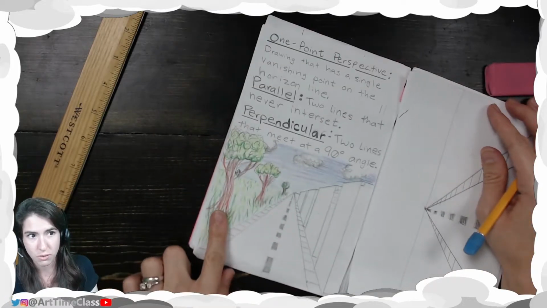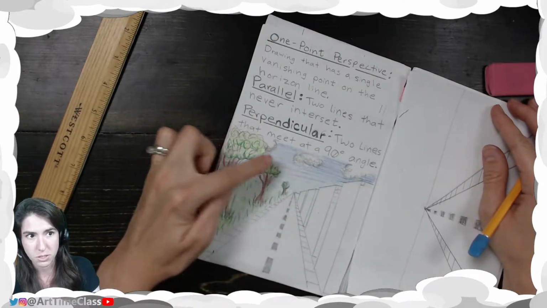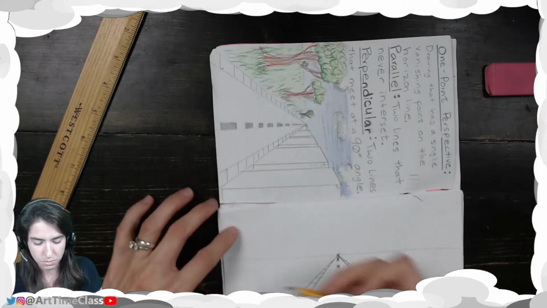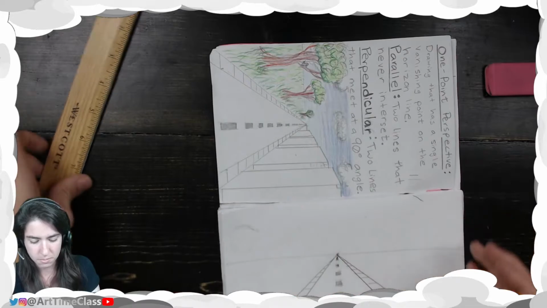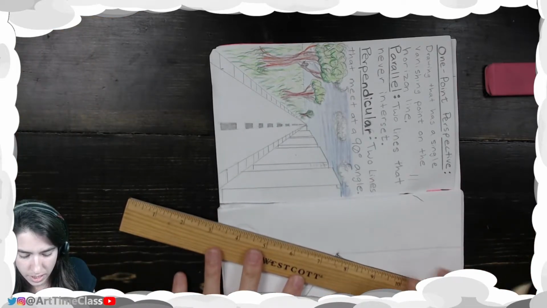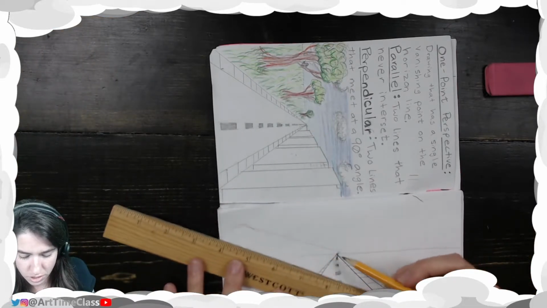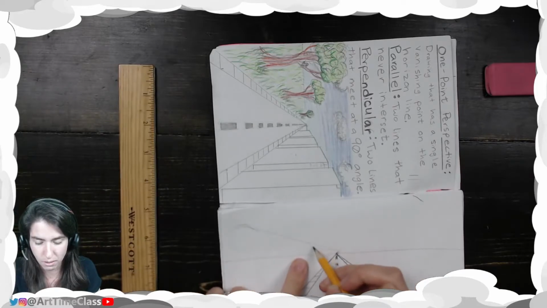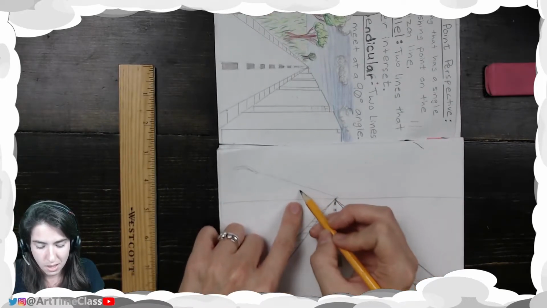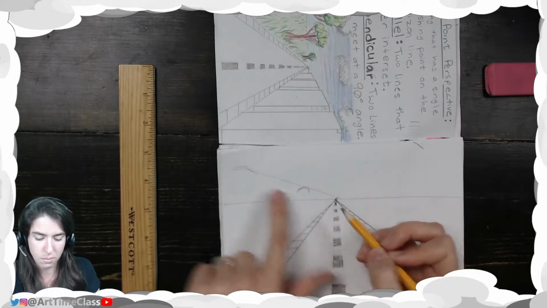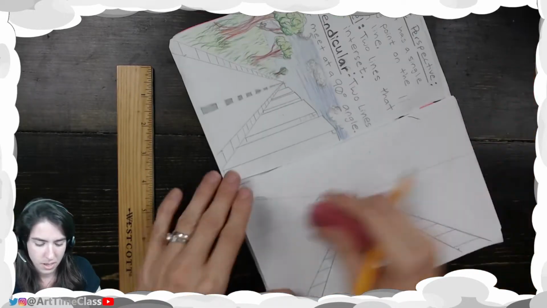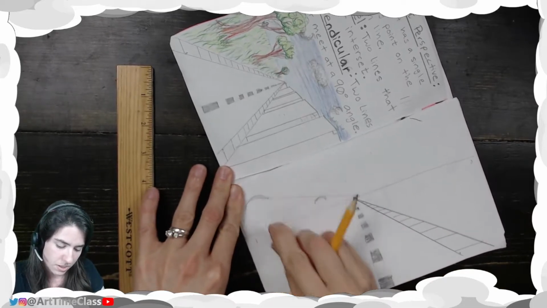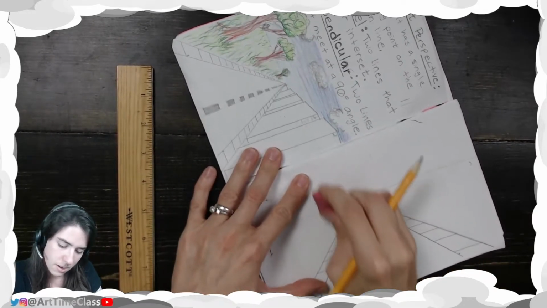See these trees over here? They all line up to each other. So I need to do a tree, say this is the top of my tree up here. I would line that up to that vanishing point, and if I do another tree in the background that's the same height, the top of this tree would be right about down here. And that's how I can tell how tall a tree should be. Let's erase this line.